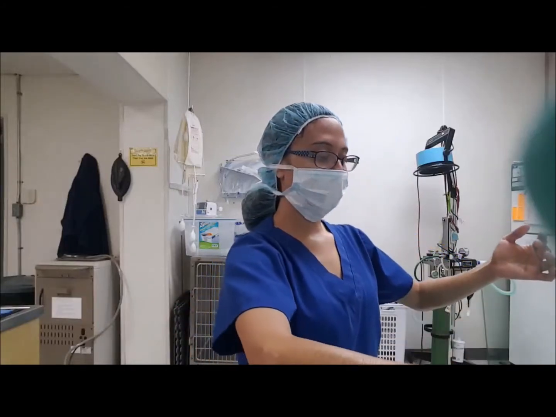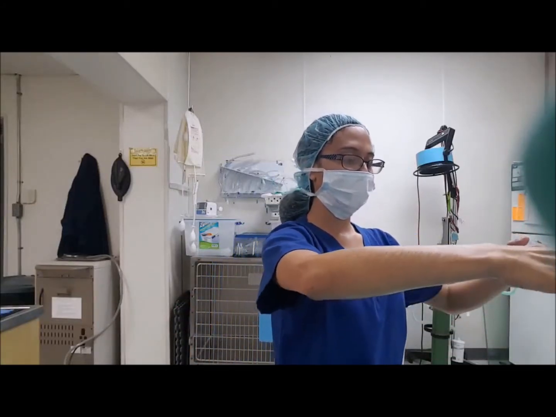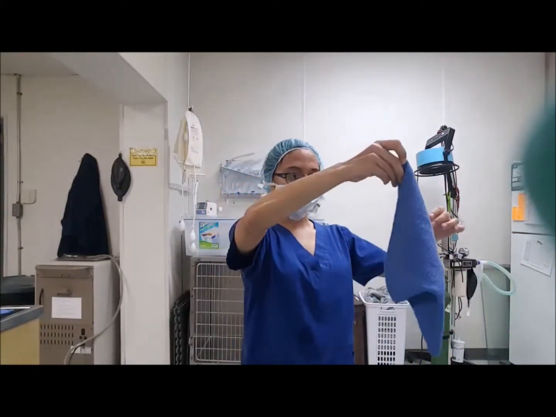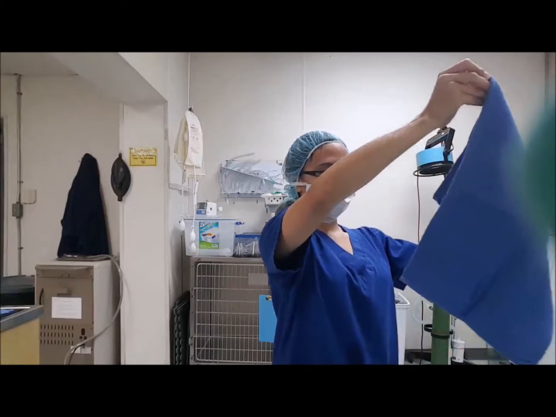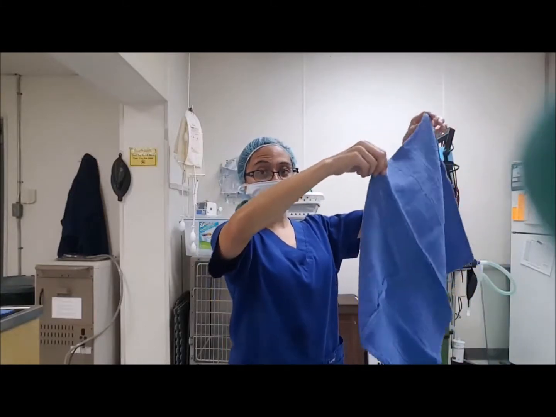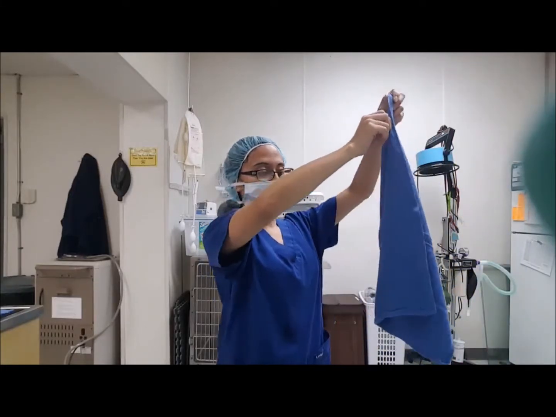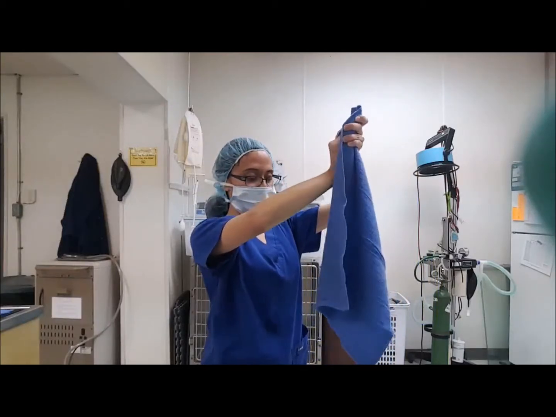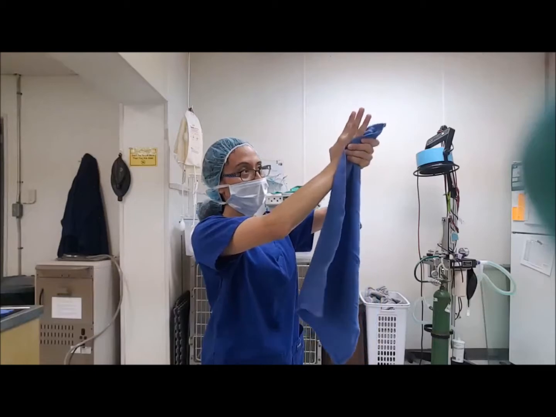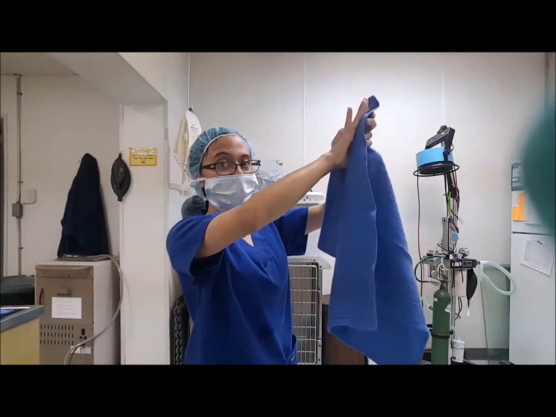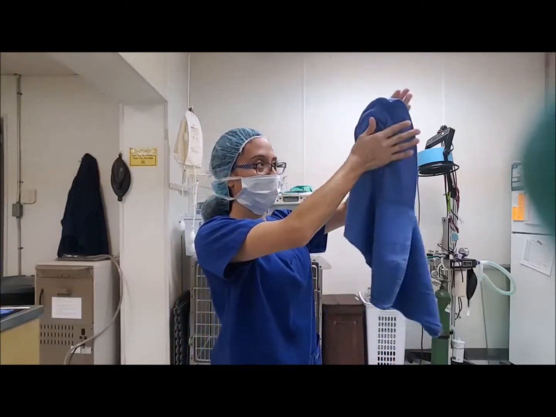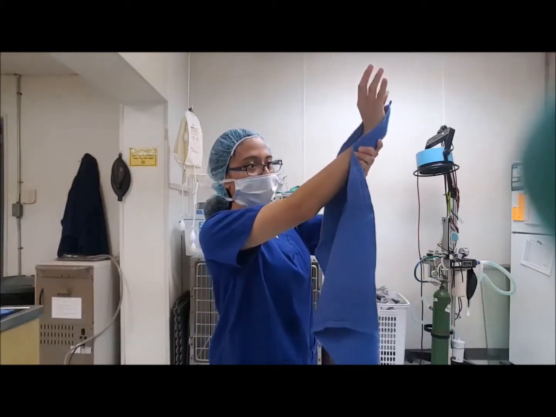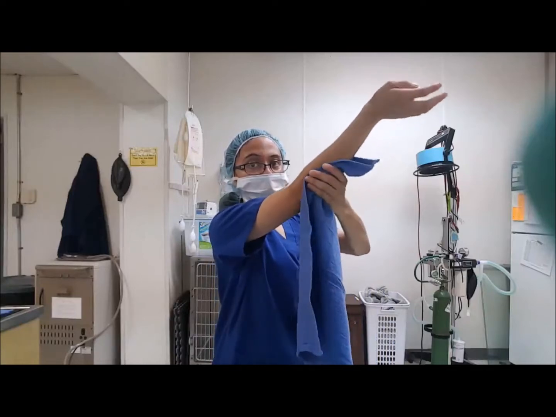So what we are going to do is, with one hand, we grab our towel and get one side of our towel. Try to not let it touch your scrubs or anything else. And we're going to start drying our hands first on one of our hands, and then move down to our arms.